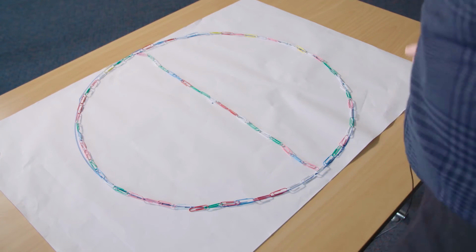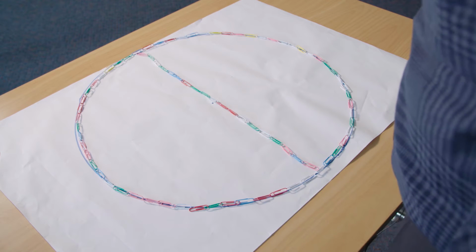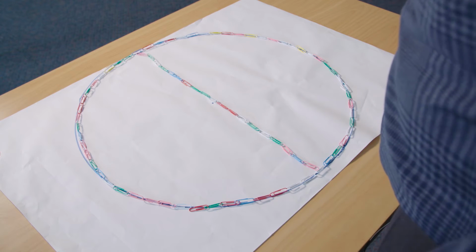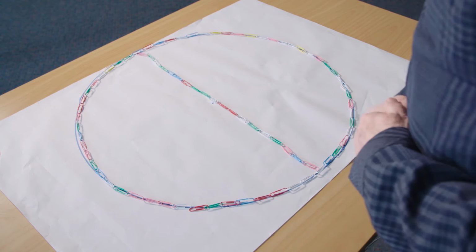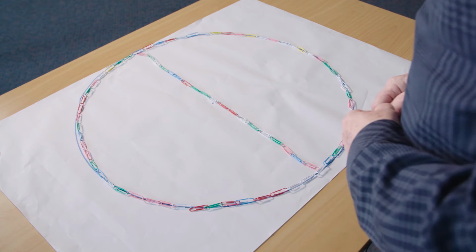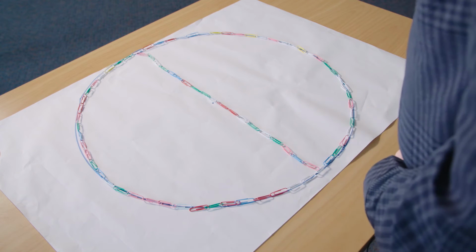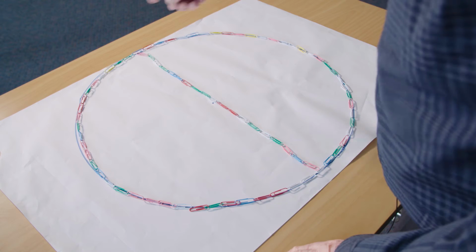So it could be that you can't be bothered to make up a whole lot of pies, and that's perfectly understandable. There are other ways of doing this, and remember the goal here is to find a simple way of understanding what pi is all about. Now this is the paper clip version. So I've organised the paper clips around the outside.